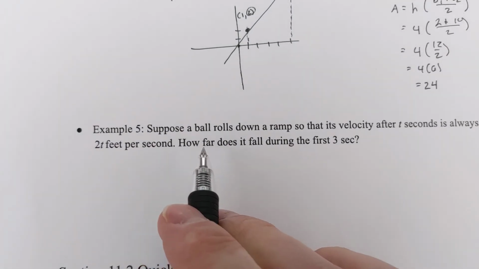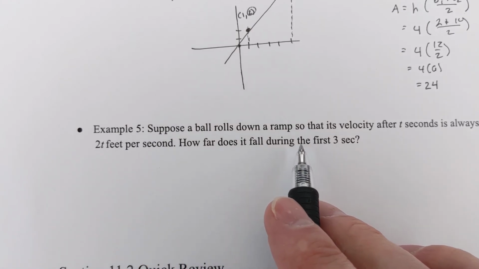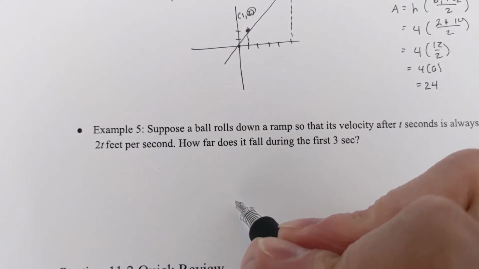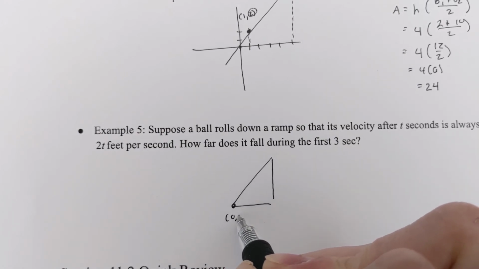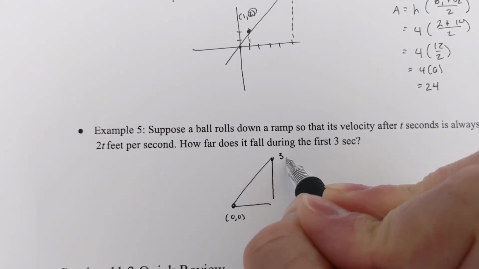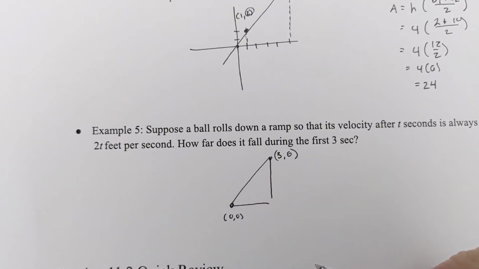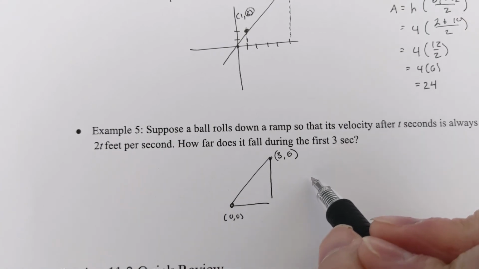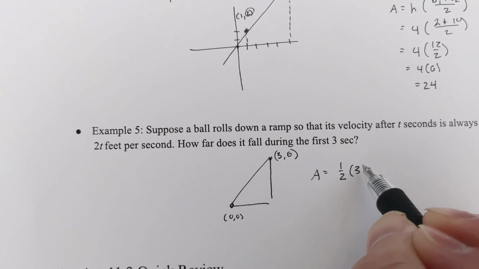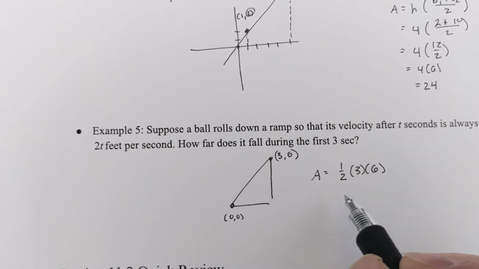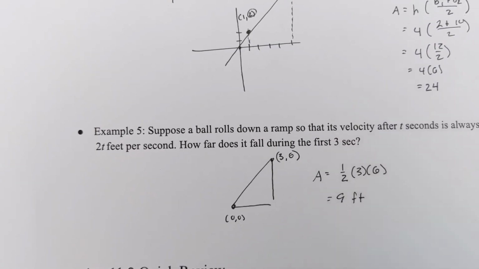All right, suppose a ball rolls downhill, and the velocity after t seconds is always 2t. How far does it fall during the first 3 seconds? A similar thing: we've got the same graph, except we have a triangle. Here we've got the point 0, 0. Here we've got the point 3, comma 6. So this is a lovely triangle. The area underneath that is 1/2 the base, which is 3 units wide, times the height, which is 6 units tall. So that is 9. So it falls 9 feet.